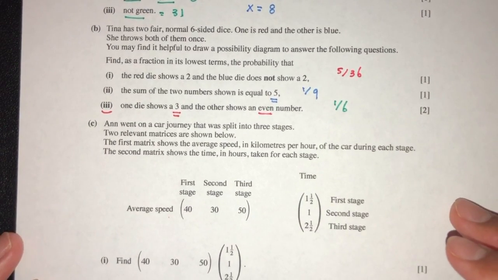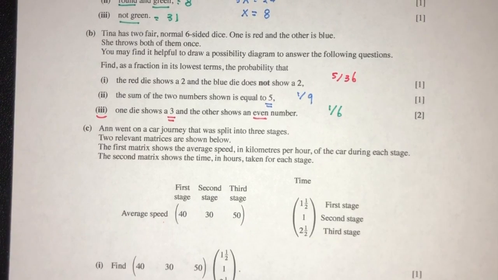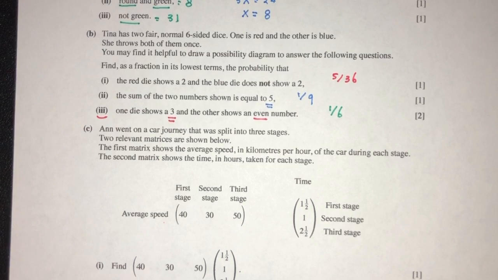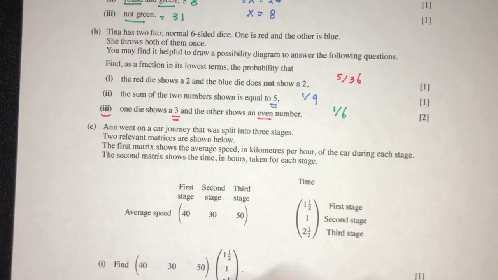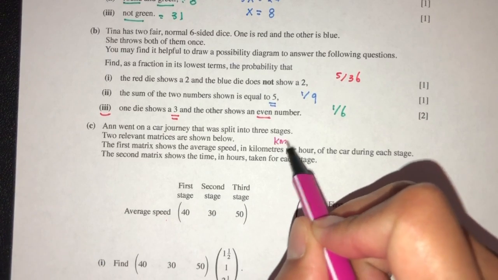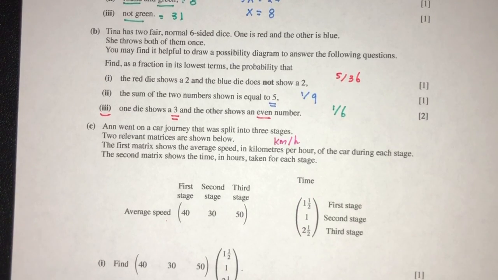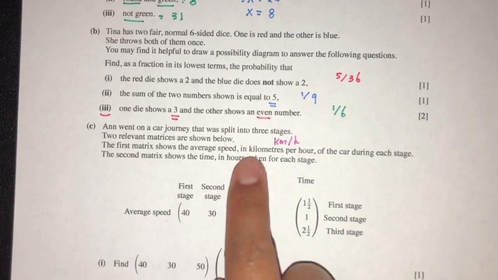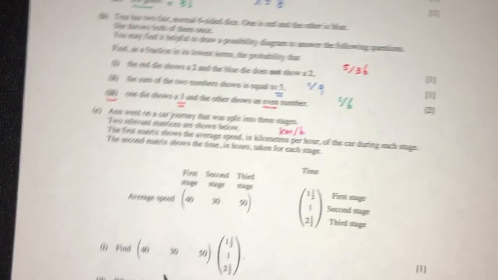Now for part C, Anne went on a car journey that was split into 3 stages. Now 2 relevant matrices are shown below. The first matrix shows the average speed in km per hour of the car during each stage. The second matrix shows the time in hours taken for each stage. This is the speed for each stage. This is the time taken for each stage.